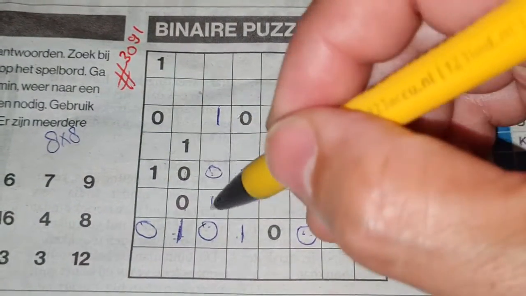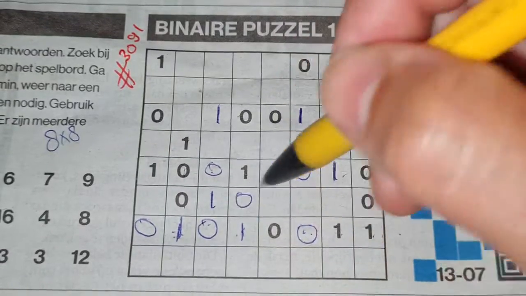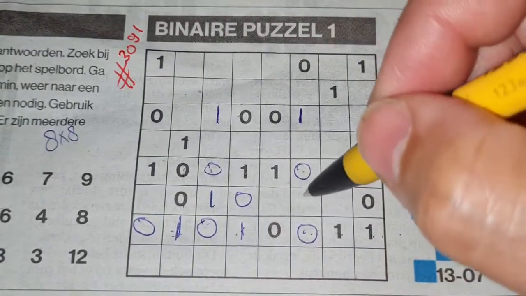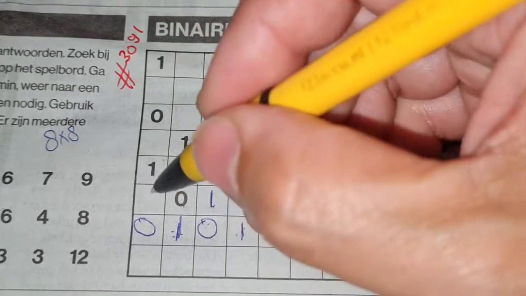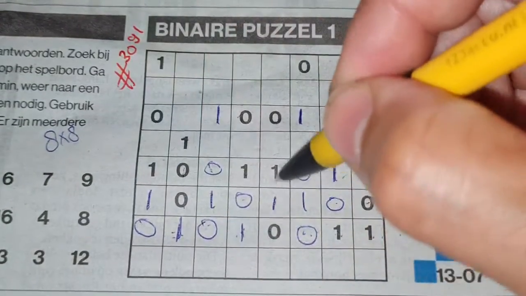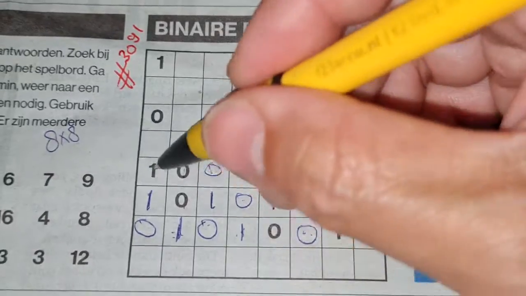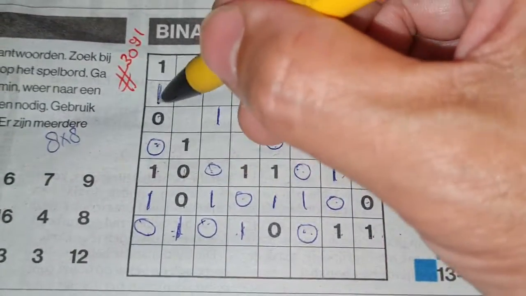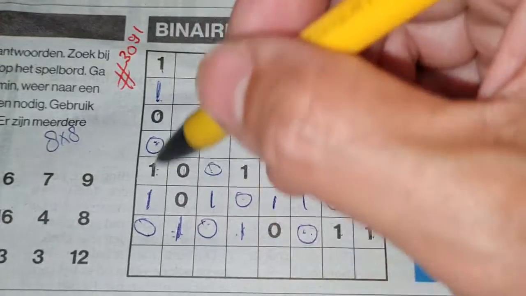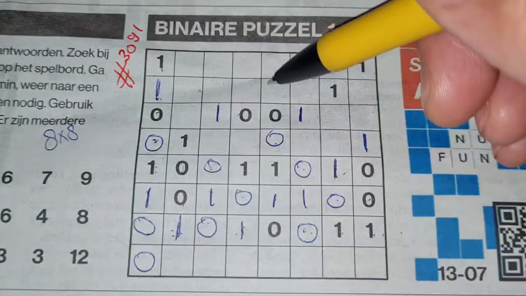Between 2 O's comes an 1. Between 2 ones comes an O. Between 2 O's comes an 1. Between 2 ones comes an O. 4 O's we have, so the rest are ones. Double one, here no, there no. Double one, here no, there no. Double O, here one, there one. 4 ones we have, so the rest are O's.